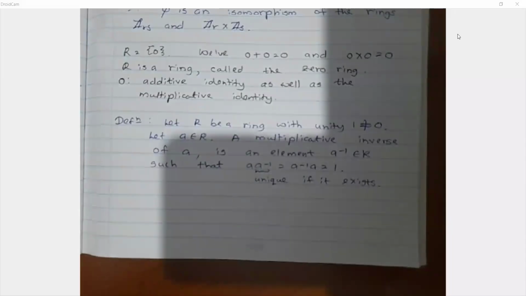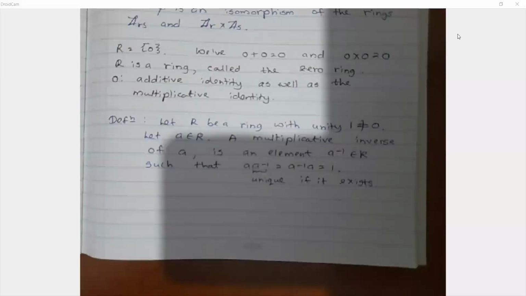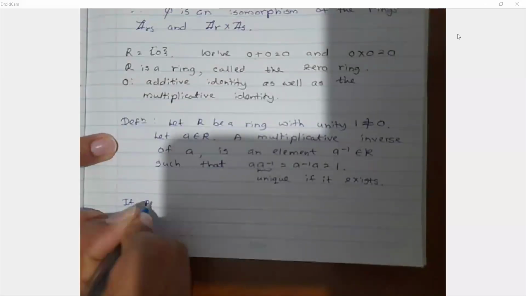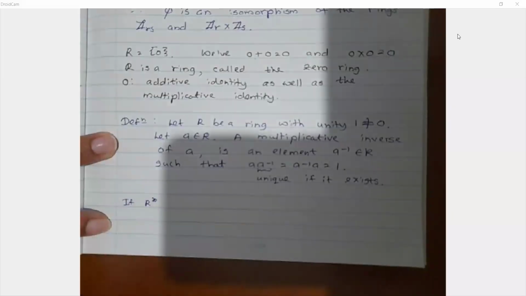Obviously, when you take a ring R, it's an abelian group under addition. So the additive inverse will always exist for every element. The multiplicative inverse, not always. In certain cases, yes. Okay, so if we have R star to denote all the non-zero elements, right? And if it is closed under the ring multiplication that's defined on the ring, it will only be a multiplicative group if multiplicative inverses exist for each and every element, right?